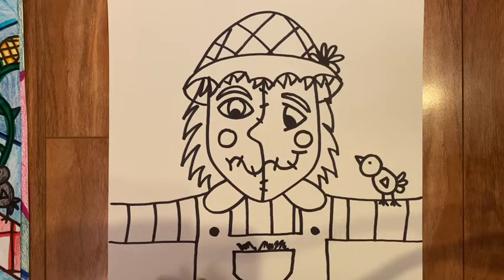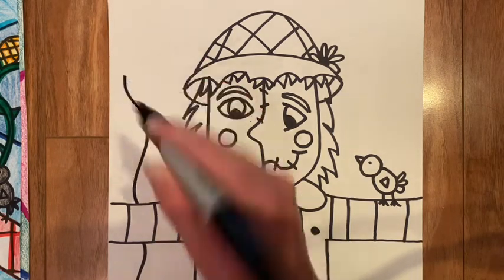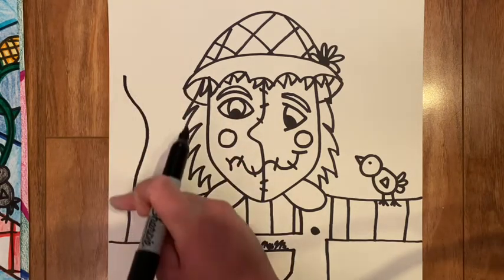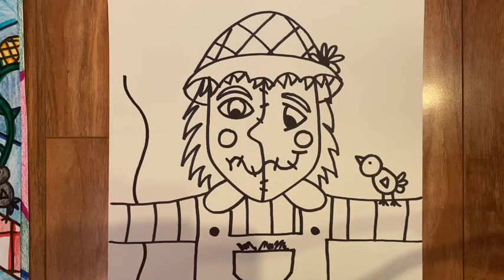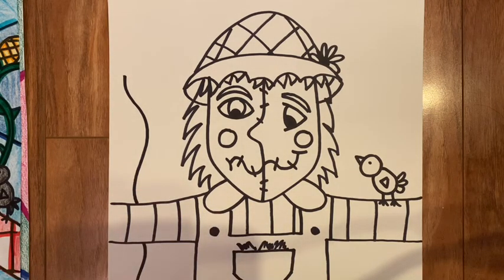I'm going to start from the bottom of my page, and I'm going to make a wavy line up, stop when you hit the scarecrow, and pick up where you leave off. Remember, we are overlapping when we draw. That is when one thing is in front of the other. We can't draw through it. We just stop and pick up on the other side, so it looks like it is behind the image in the front.